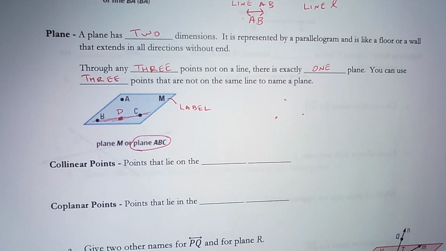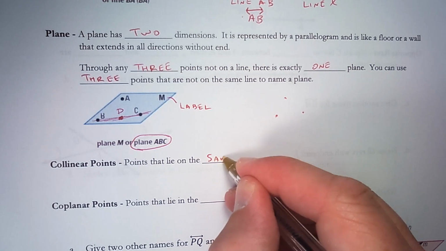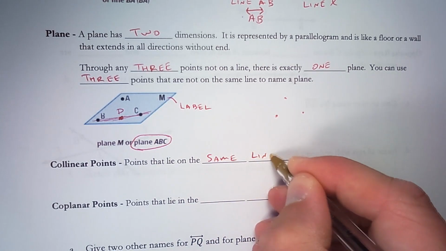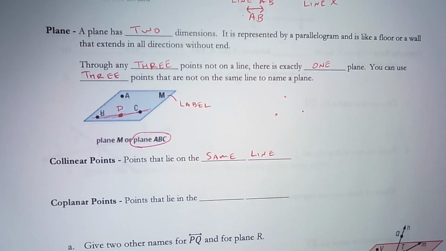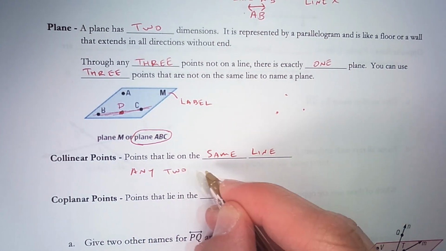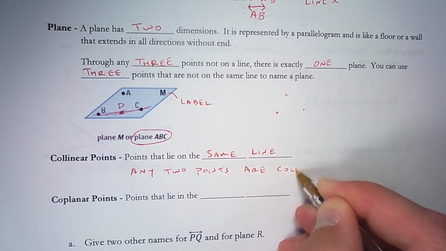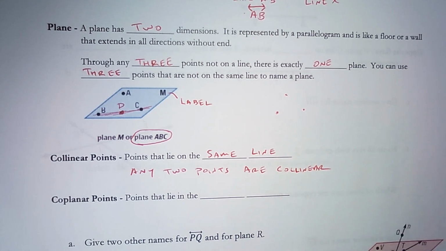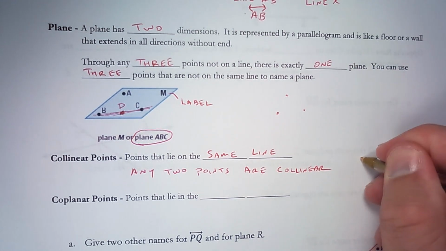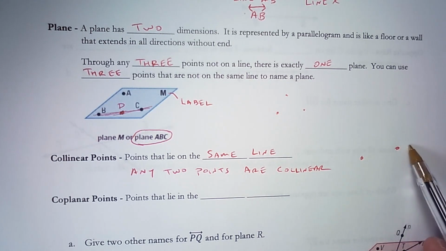Okay, collinear points. Points that lie on the same line. Any two points are collinear. Any two points in the world are collinear. So if I put two points here, they're collinear. I didn't draw the line that they're on, but that line exists.